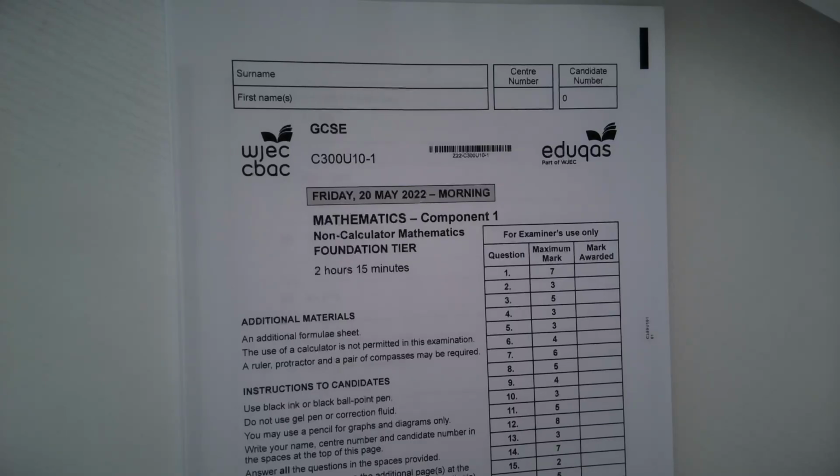Eduqas Component 1 papers are non-calculator papers, so a calculator should not be used. A little disclaimer: there may be more than one way to answer a question. The methods shown in this video are not the only way some mathematical skills can be applied. Okay, let's get started.